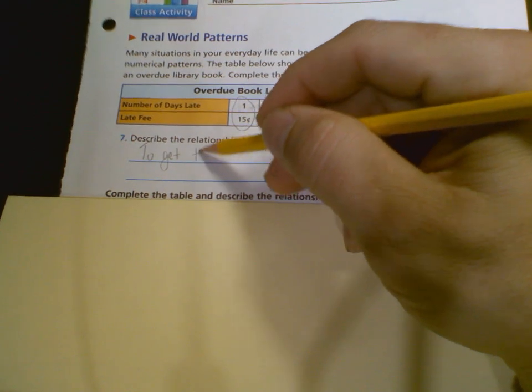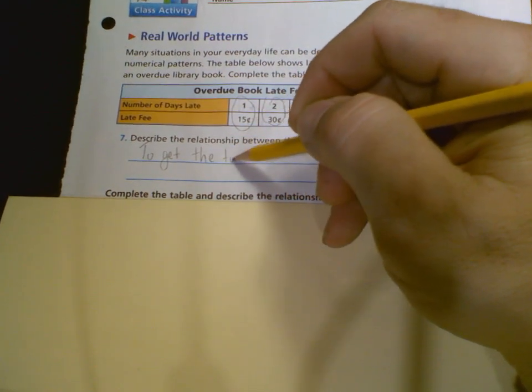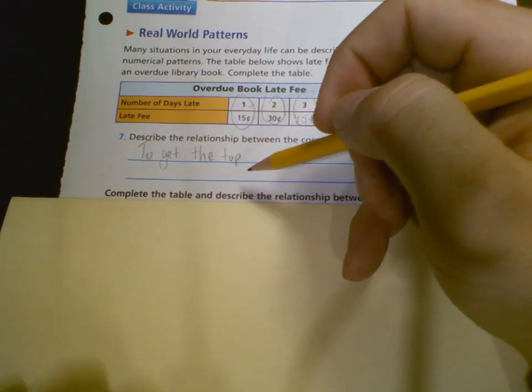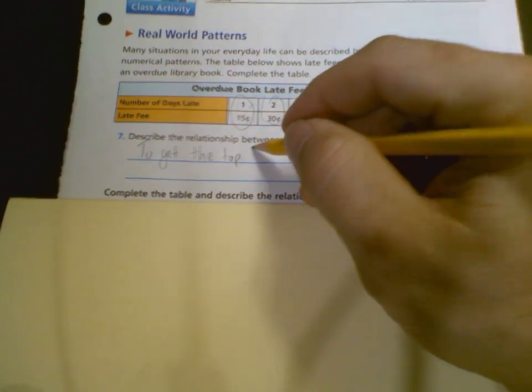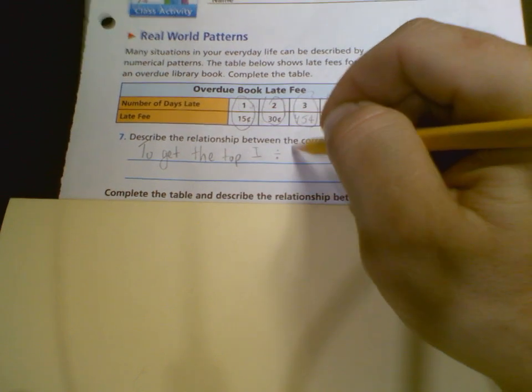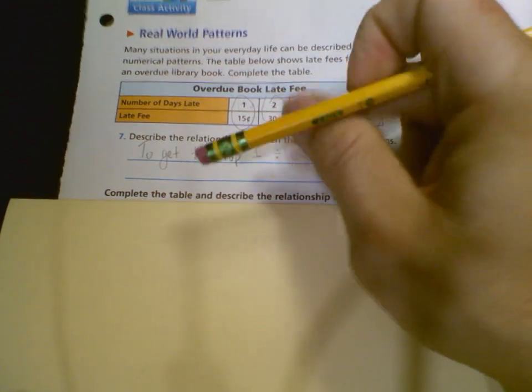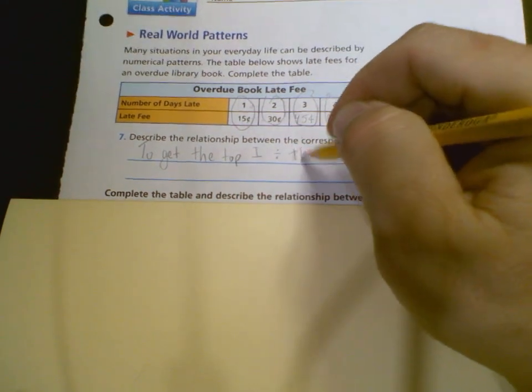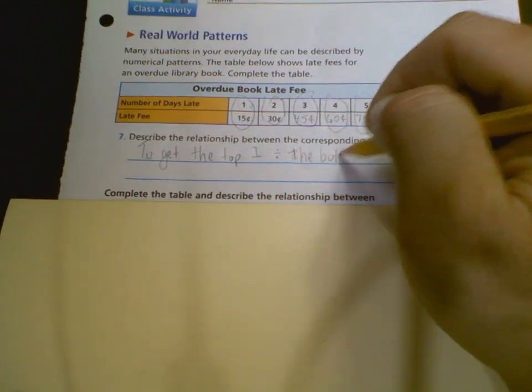To get the top, I divide the bottom by 15. I'm going to be a little more technical. Okay, so that's what I'd want to see in your book. To get to the top, I divide the bottom by 15.